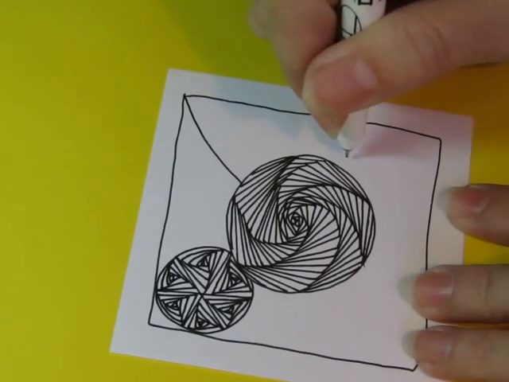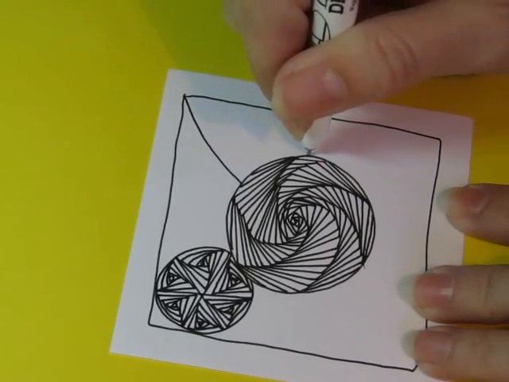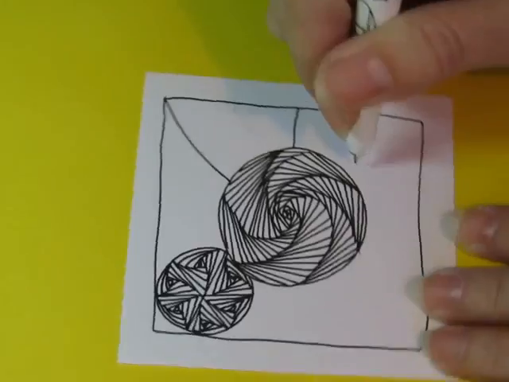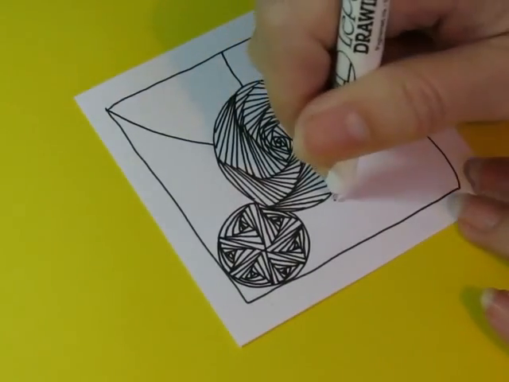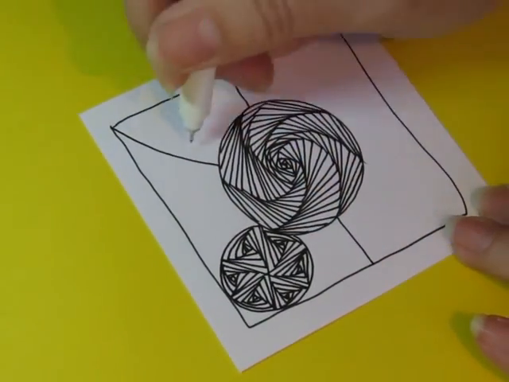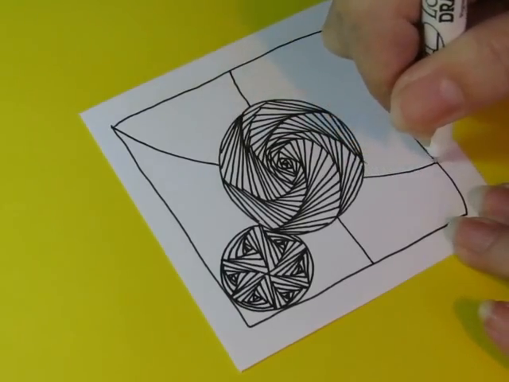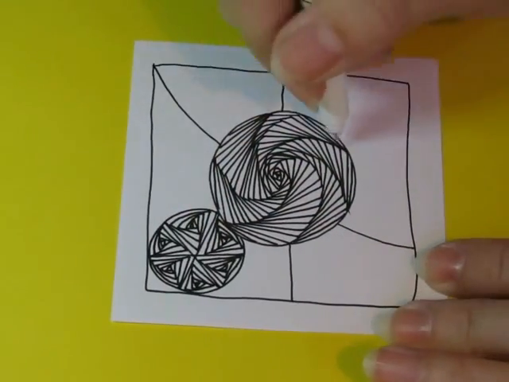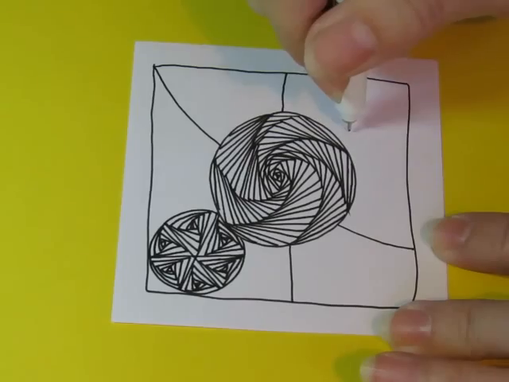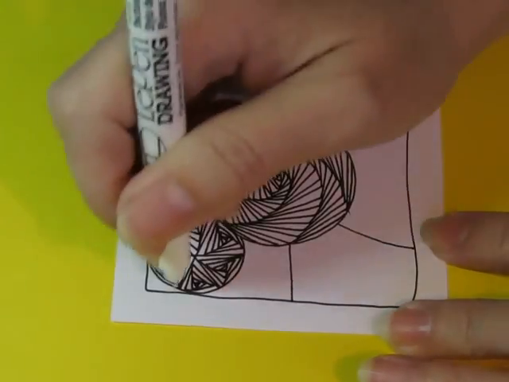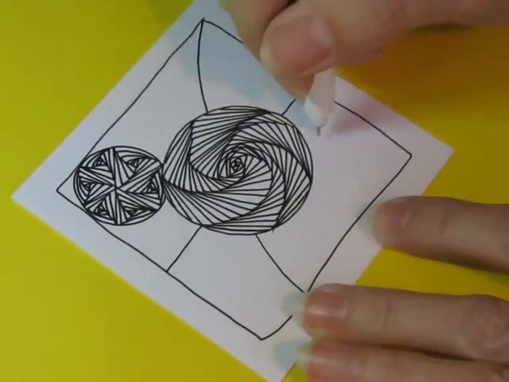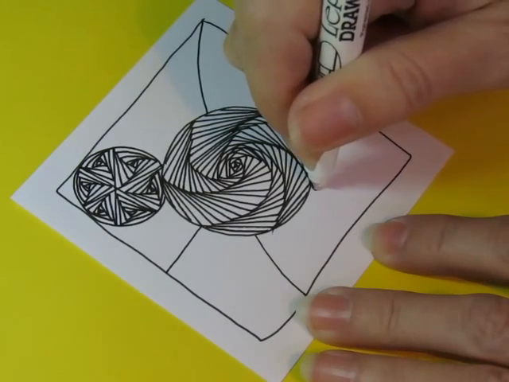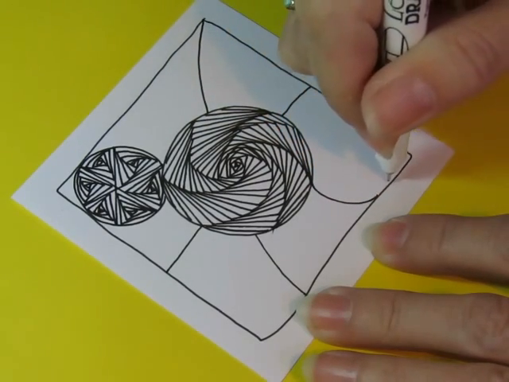And then I'm going to do one here, and I'm going to bring this string kind of through like that. I'm going to divide this up into some string parts. And maybe I want to do another circle there? Sure, why not? Maybe we'll do another circle right here.